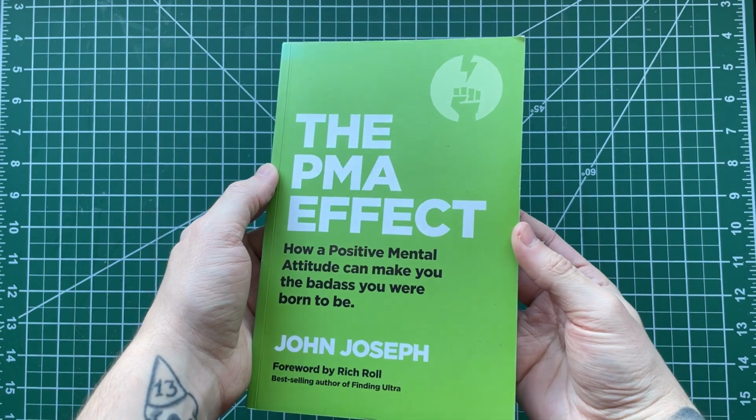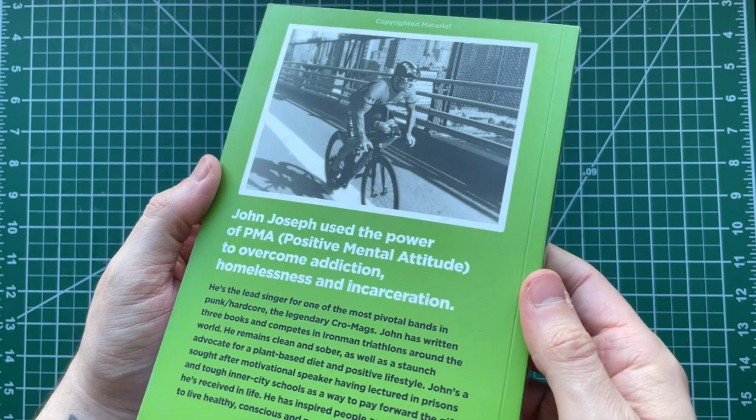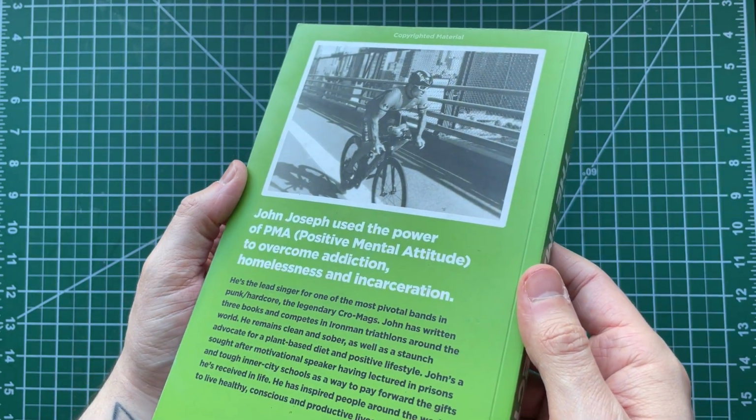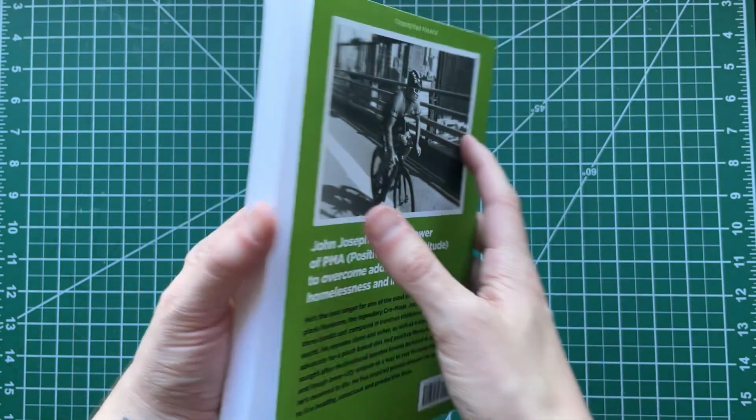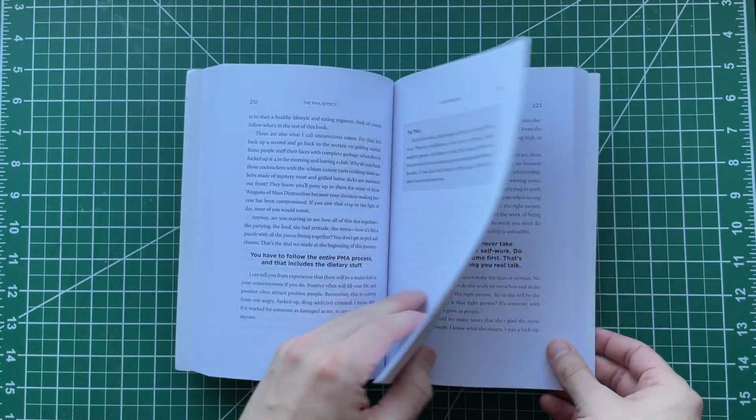This book also inspired me to make a whole video about my productivity system for graphic designers. You can check that out in the description as well. The PMA Effect, written by John Joseph from the hardcore band The Cro-Mags. Super simple. Basically, be positive and you'll be a better person. I don't want to give it away too much, but it's a cool story as well as some nice little stuff you can learn from and use in your life to be better.